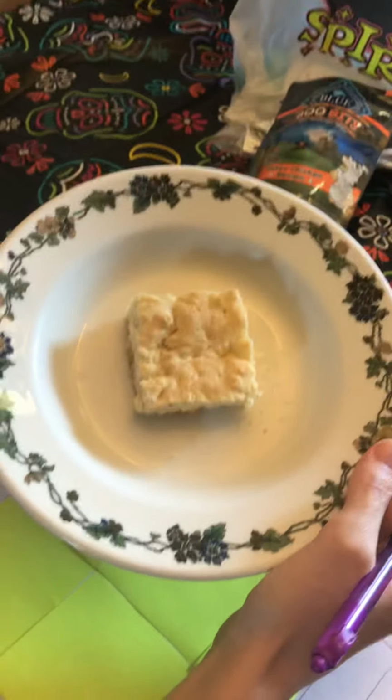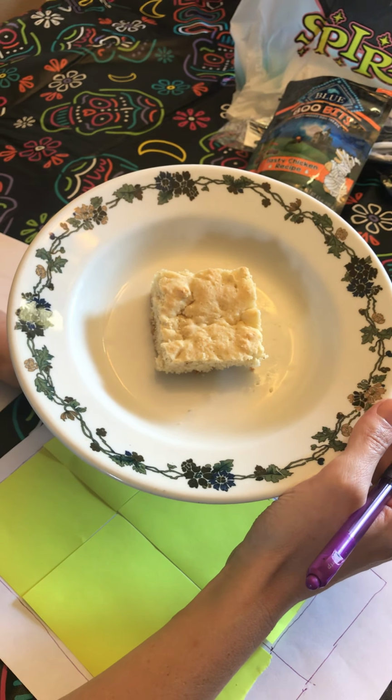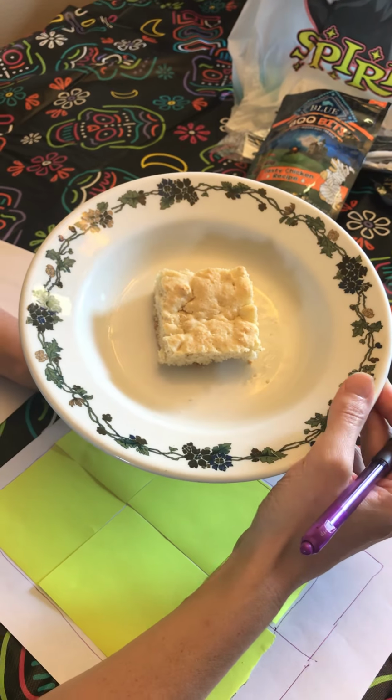Hi everyone. Today I'm going to find the area of this piece of cornbread. My family has always made cornbread. My grandma made it, and grandpa and mom, and I also like to make it.